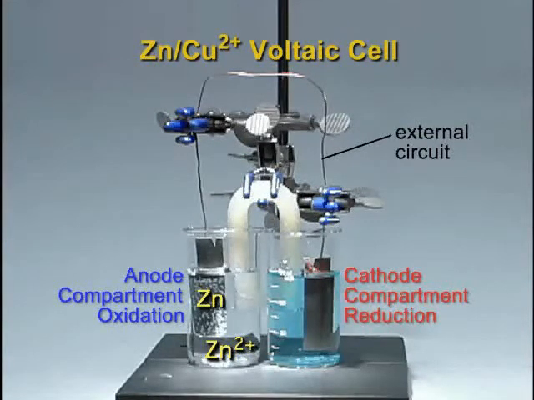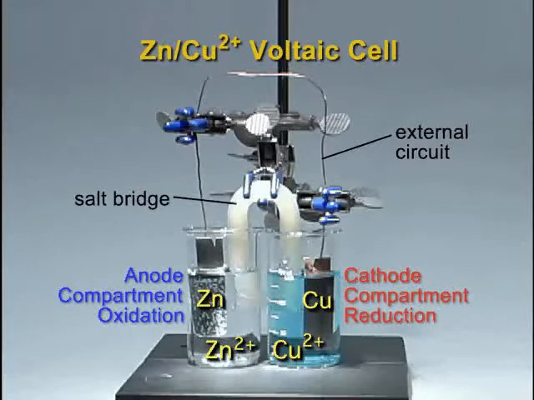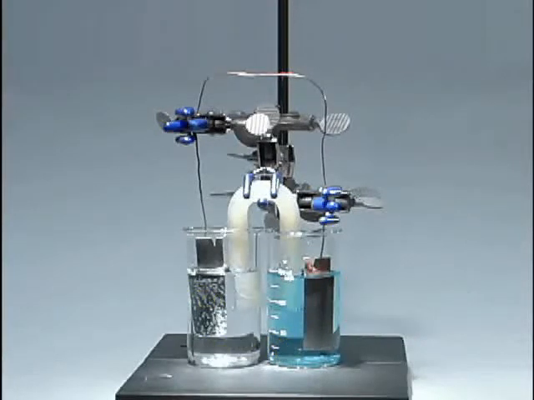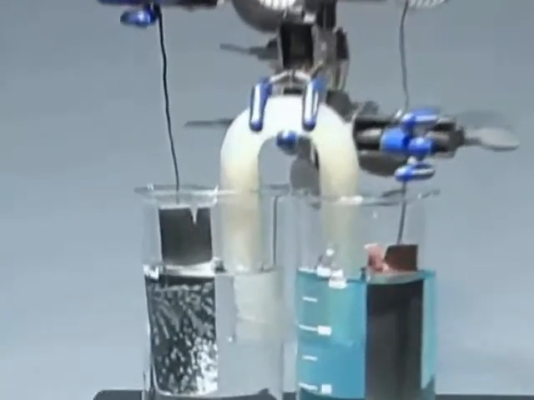There, reduction takes place at a copper electrode dipping into a copper nitrate solution. A salt bridge maintains charge neutrality in the two compartments. Let's zoom into the atomic scale and see how this cell operates.